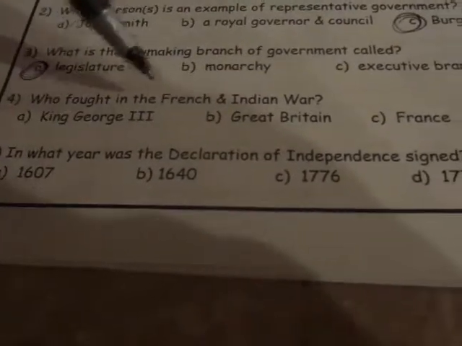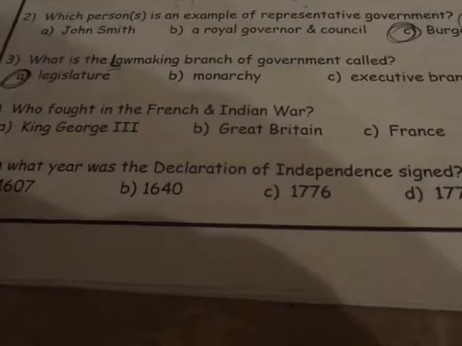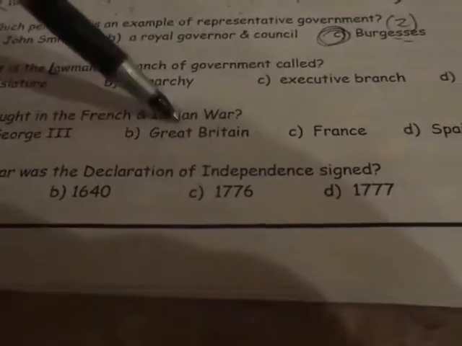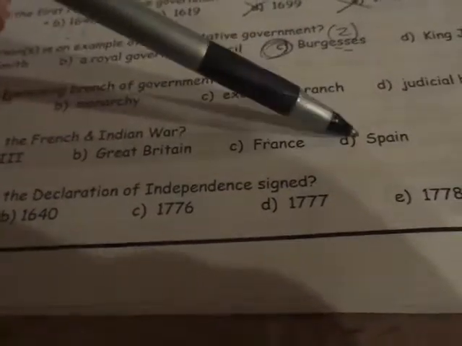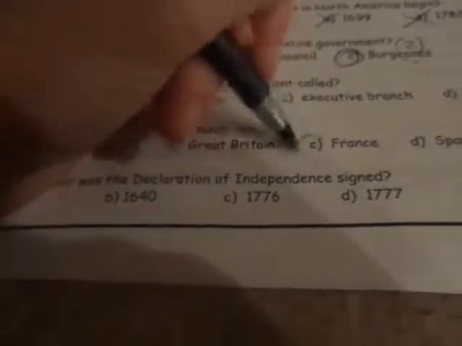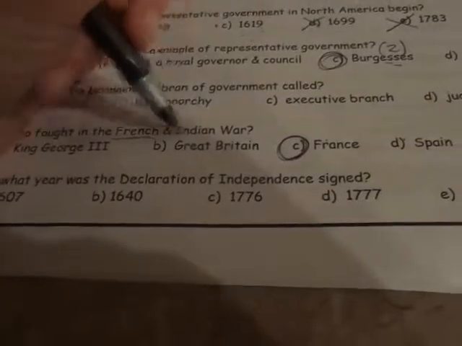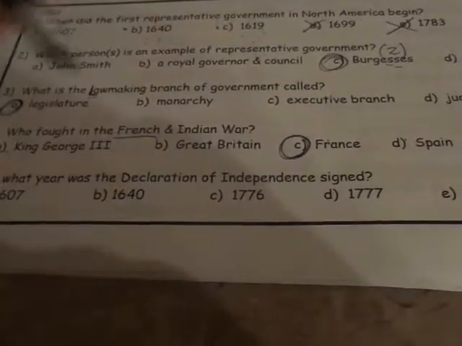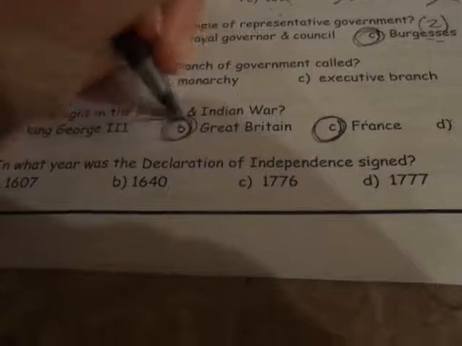Number 4, who fought in the French and Indian War? A. King George III. B. Great Britain. C. France. D. Spain. Well, one of the names is in it, French, so we know France fought it. They weren't fighting the Indians. The Indians were actually on their side, but they fought Great Britain over land.